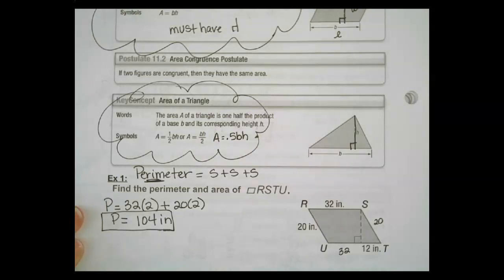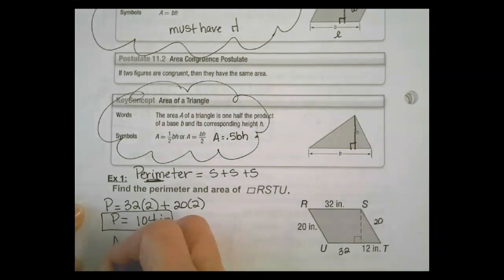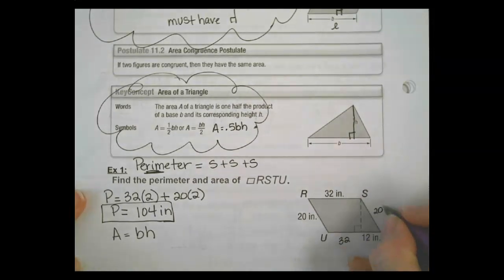To find your height, how are you going to find your height? Because A equals base times height, and we don't have your height. How do you think you could find it? Hopefully, you don't think that this is your height.